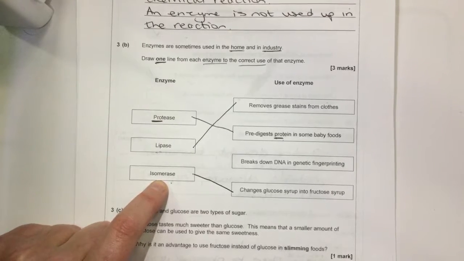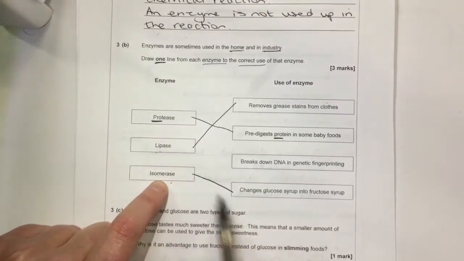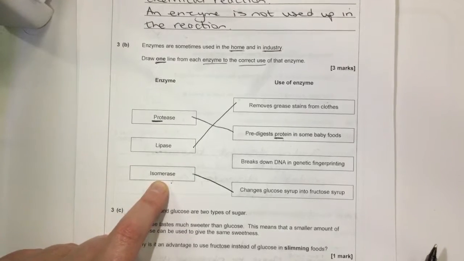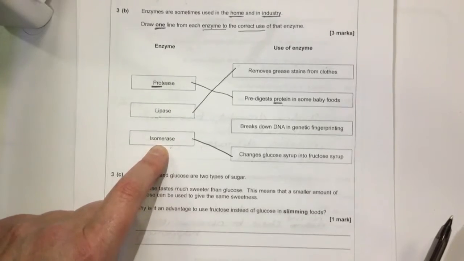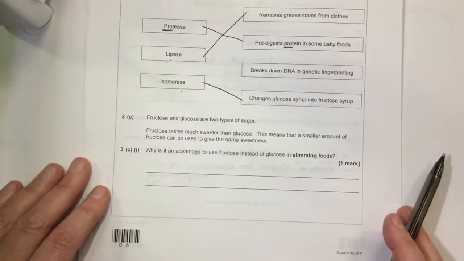So on some of it, you're making educated guesses. If it's saying match them all up, don't leave it unmatched. Even if you do have to guess, you will need to do that. You might get that point.